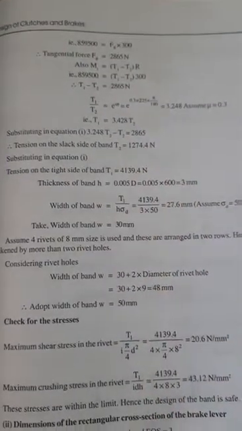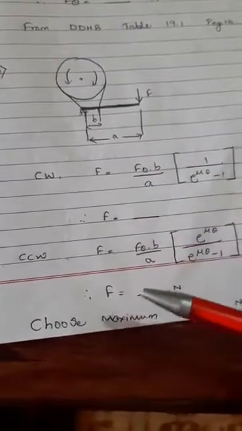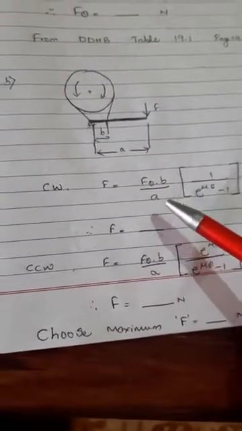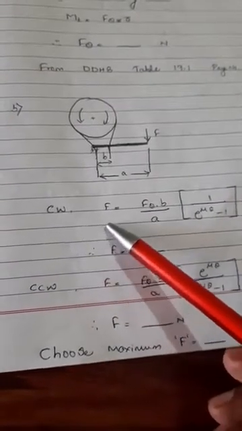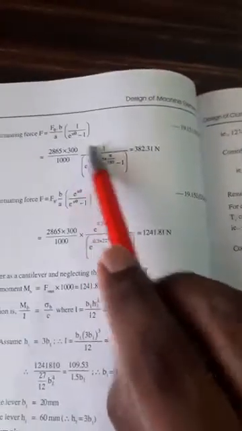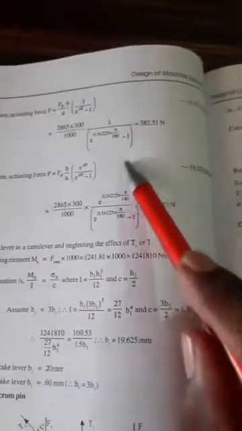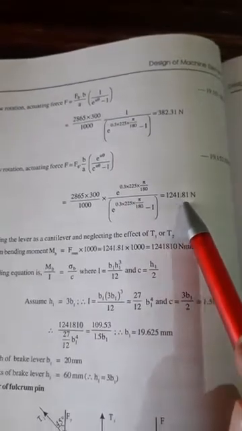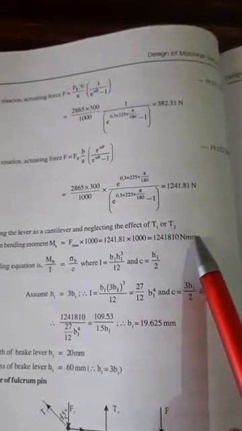Also now we need to find the actuating force. Choose the maximum one to find the actuating force. So therefore the forces are 382.31 newtons for clockwise rotation, and for counterclockwise rotation it is 1.8141 newtons. So selecting the maximum of these two, keep it as it is now.